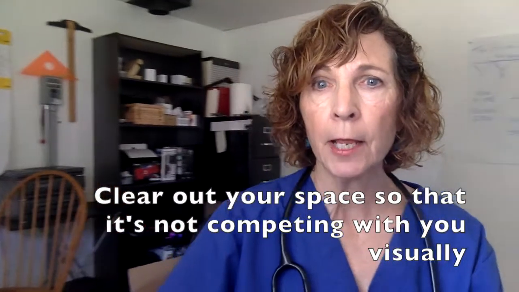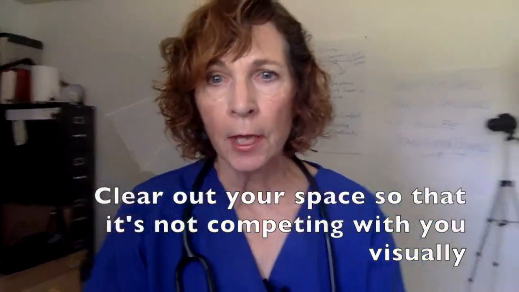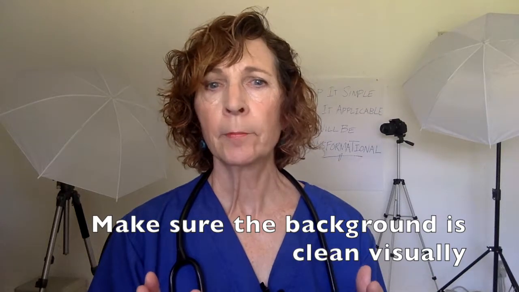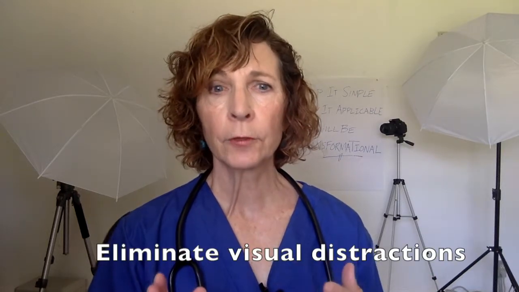Clear out your space, set it up so that you have only a few things in the background. Now, you don't have to stage it the way I have. So I've got my video studio in the background, but you do need to make sure it's clean. And you also need to make sure that you don't have any other visual distractions.